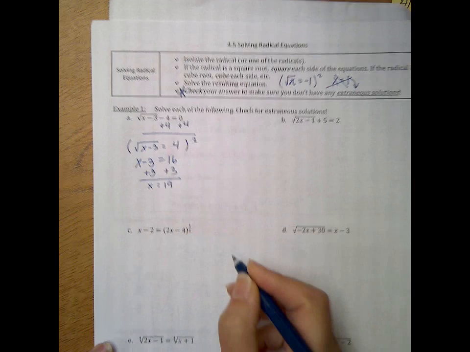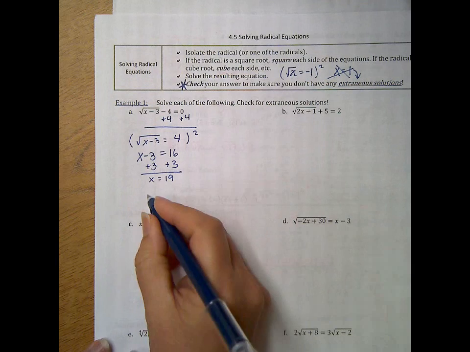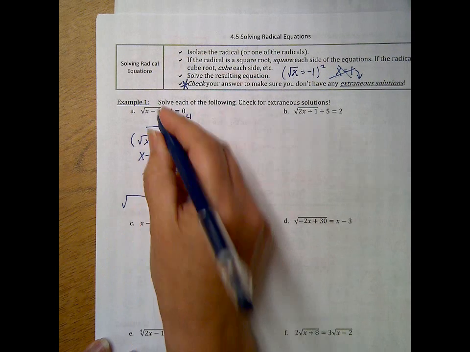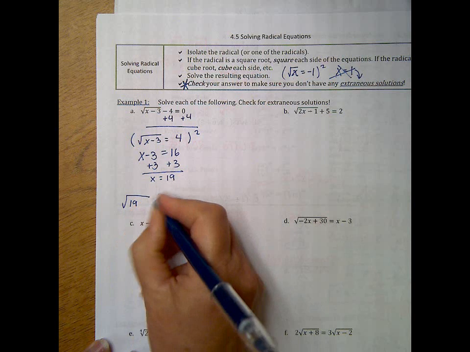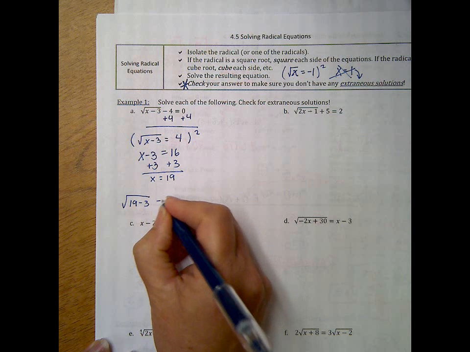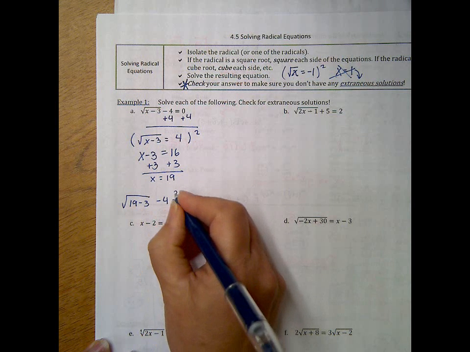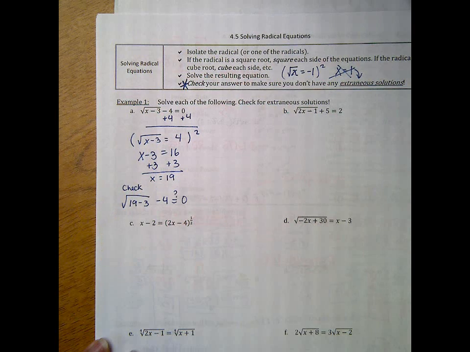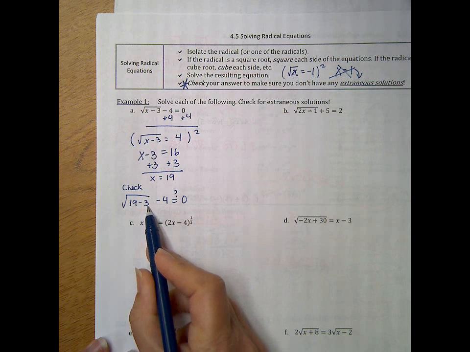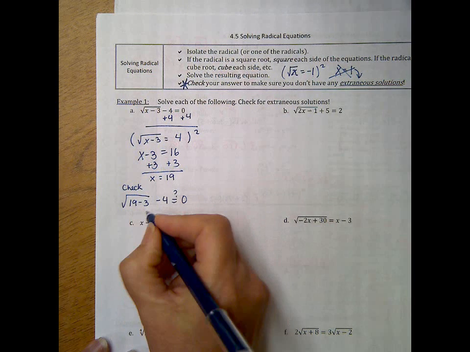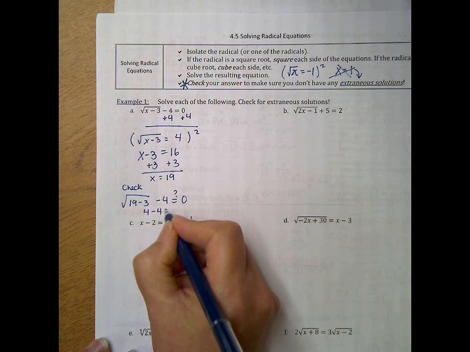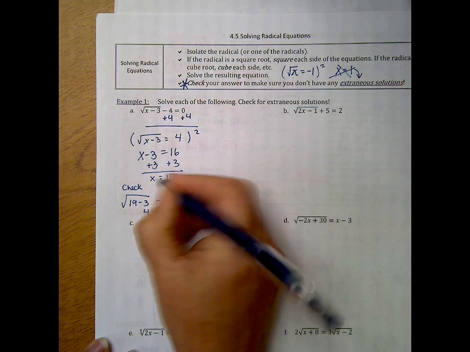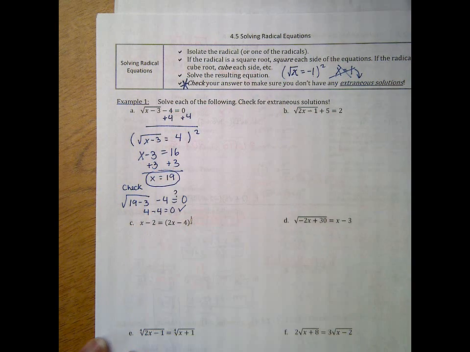Got to check before we circle that answer. If I plug in, make sure you go all the way back to the original problem, 19 minus 3 square root minus 4, and is it equal to 0? This is our check step. 19 minus 3 is 16, square root of 16 is 4, and 4 minus 4 is equal to 0. So I've checked, and so I can circle that as my answer. Okay, so I'm going to pause. You pause right here and do B.